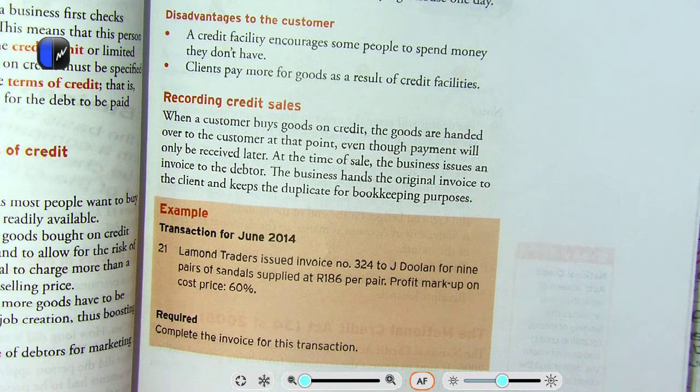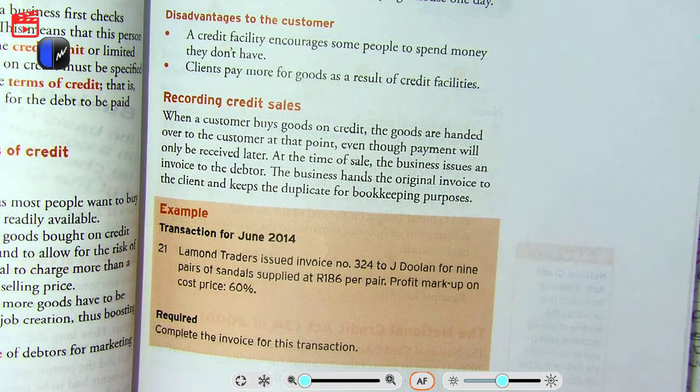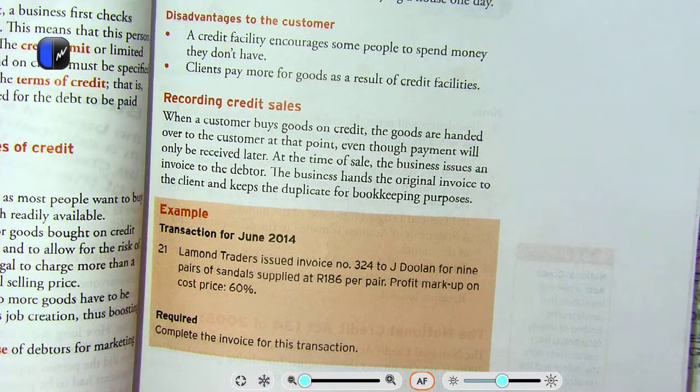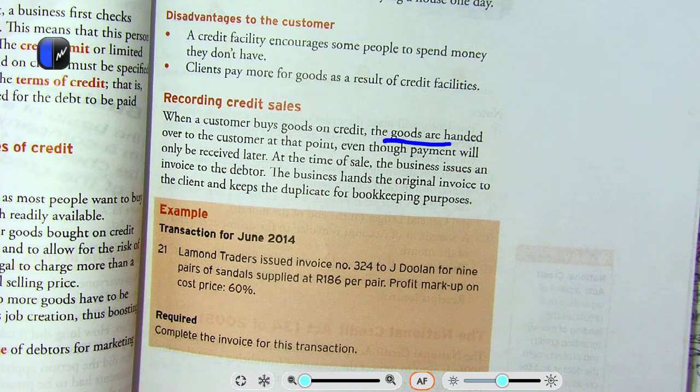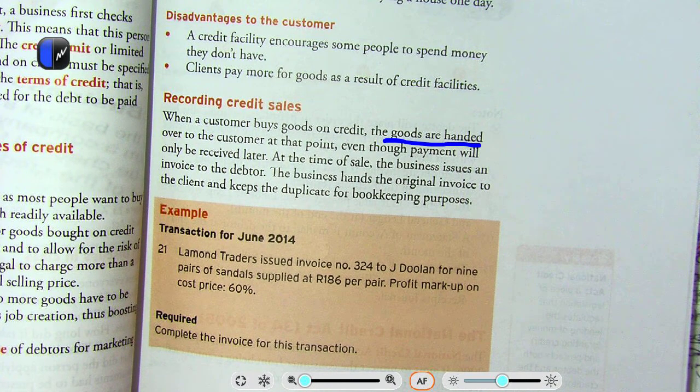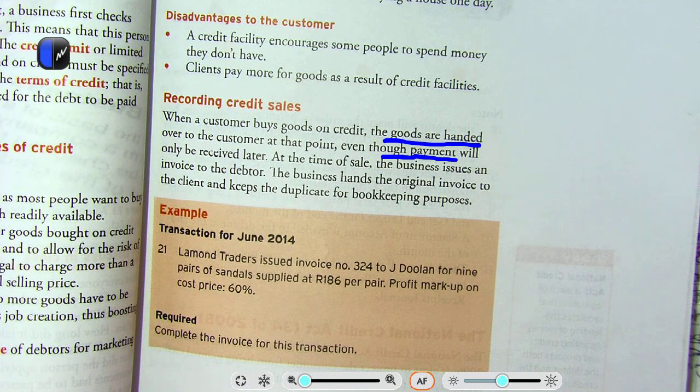Just a reminder, credit sales mean that the business has let the trading stock leave their building without having received the money from the customer. They are allowing them to pay at a later stage. So when a customer buys goods on credit, the goods are handed over to the customer at that point, even though the payment will only be received later.